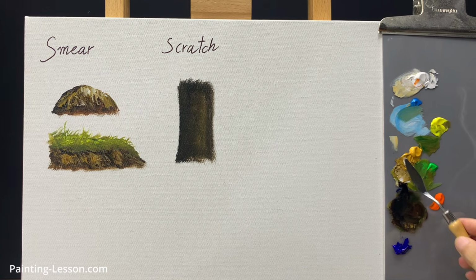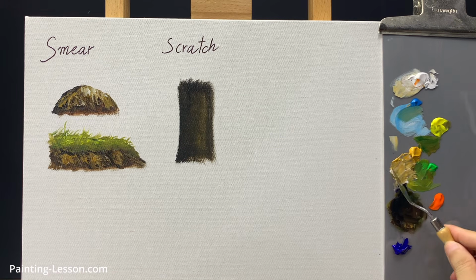This technique is especially suitable for creating smooth and blended effects. Similarly, I'm applying this technique to the land bank as you see on the screen.